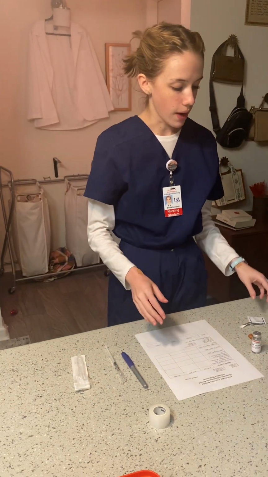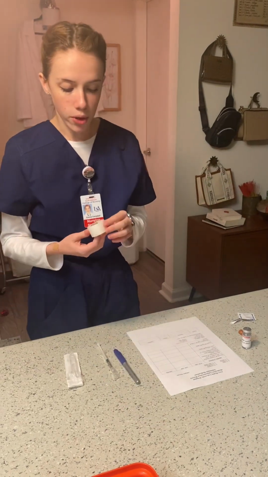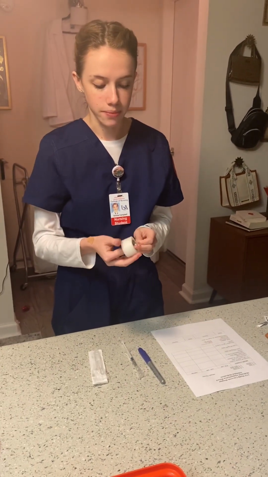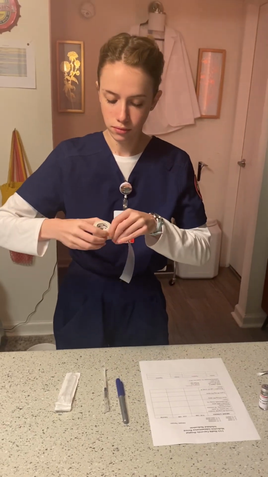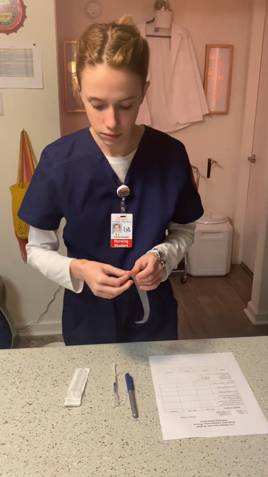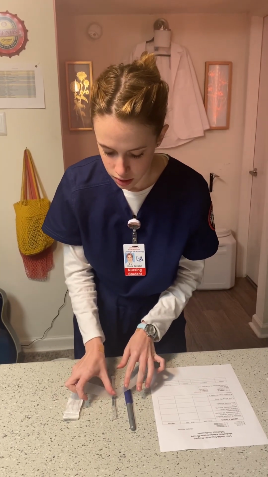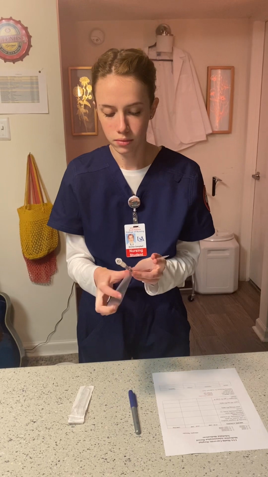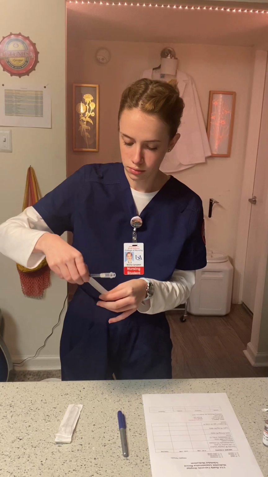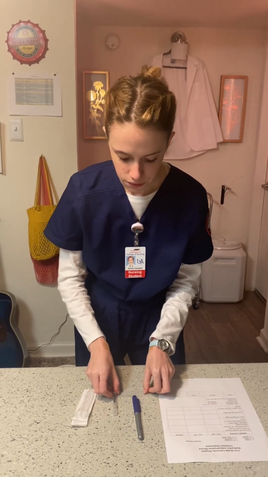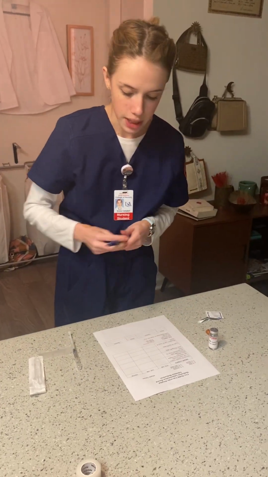So now I'm going to go ahead and begin the second check of the 7 rights. While I do this, I'm also going to prepare my label for the medication. Right, so I'm going to verify the right patient.